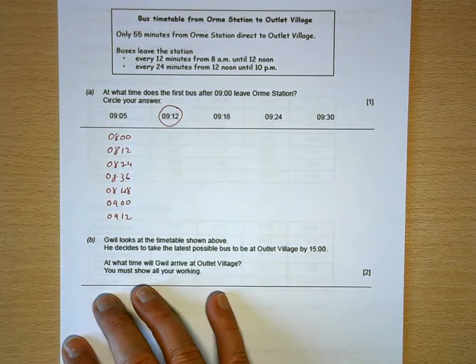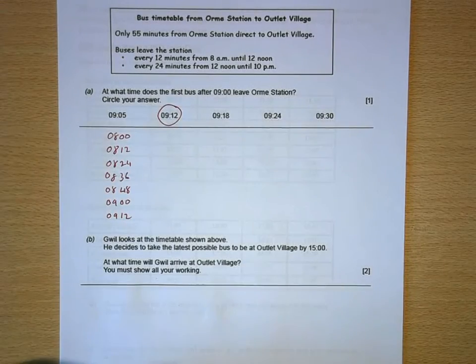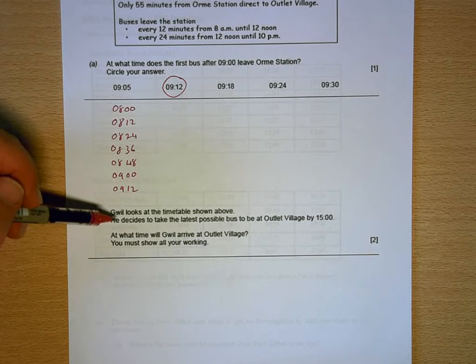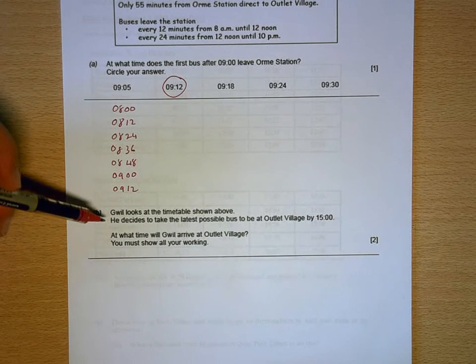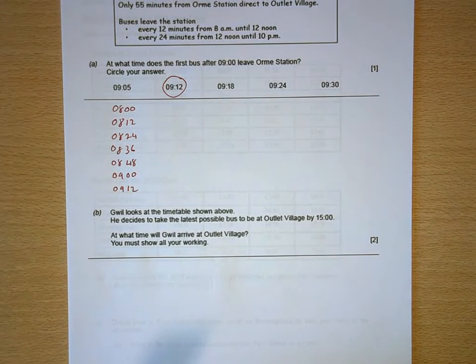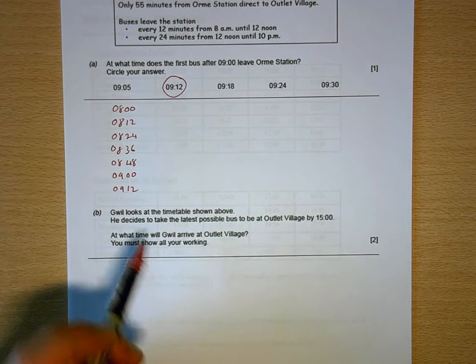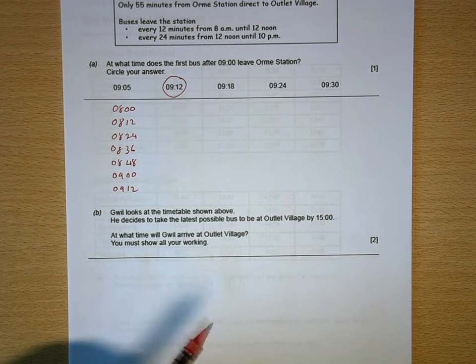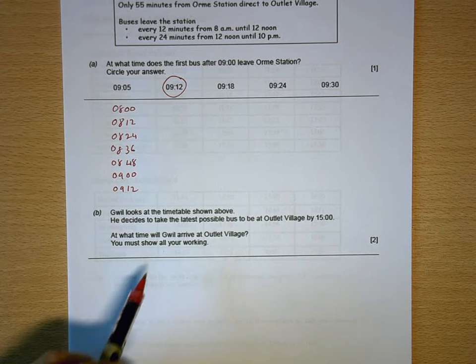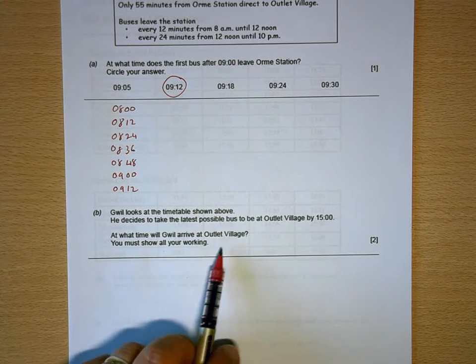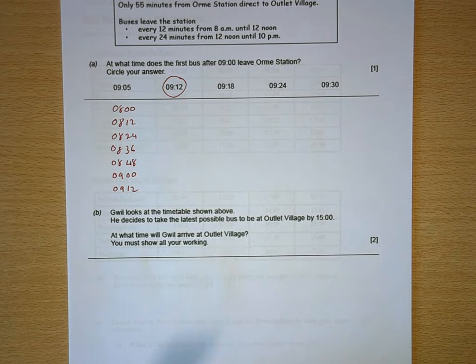So you're just listing 12 minutes in increments from 8 o'clock. Gwyll looks at the timetable shown above. He decides to take the latest possible bus to be at Outlet Village by 1500 hours. At what time will Gwyll arrive at the Outlet Village? You must show all your working.